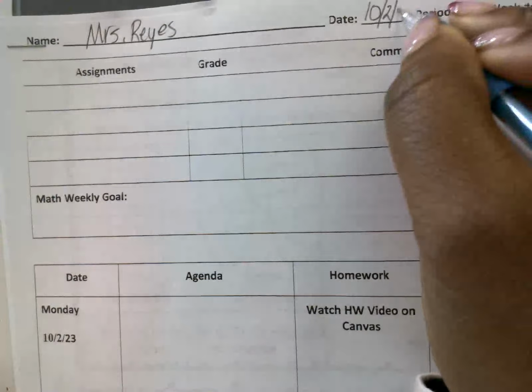Today is October the 2nd, Monday. Again, please put your first and last name at the top of the packet. What you want to be called, you can put in parentheses out here, but please make sure that you put your government name so I can find you in the grade book.